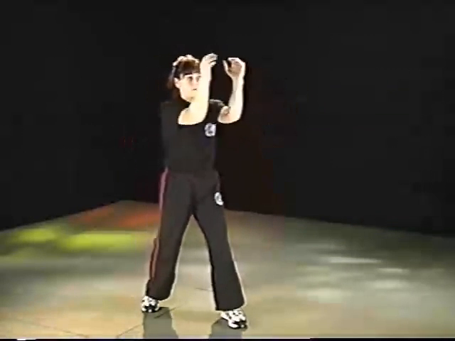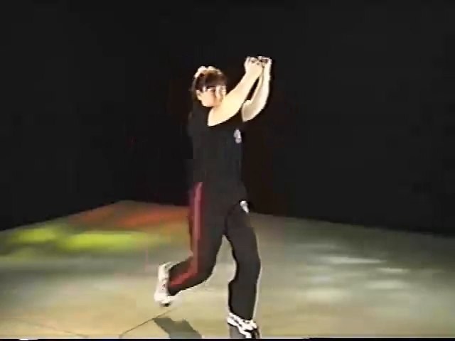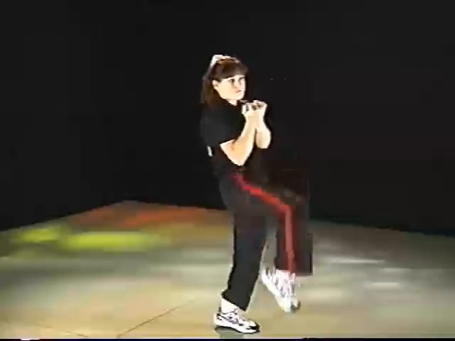It is possible to grab someone around the neck, and in this case, she puts her elbows together as much as possible so that the opponent will not have the ability to slide their head out and escape her grasp.